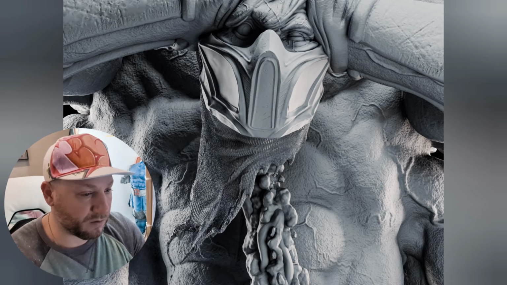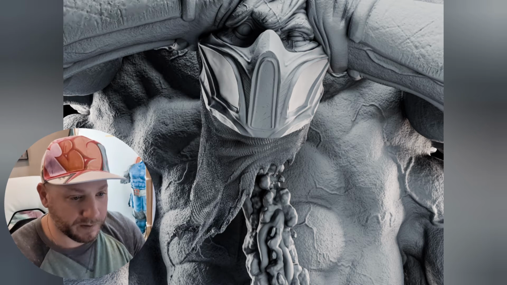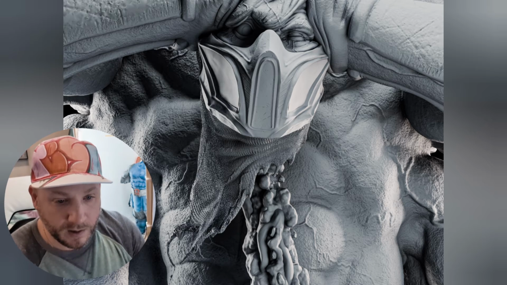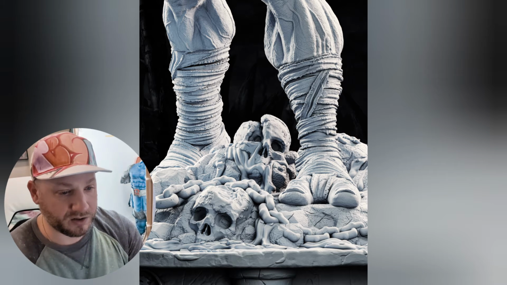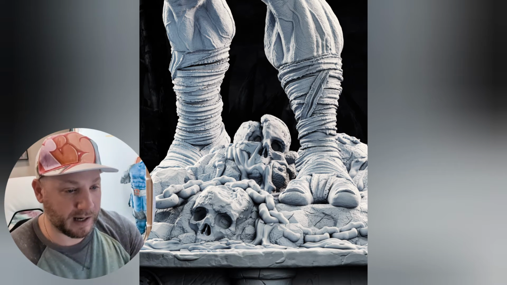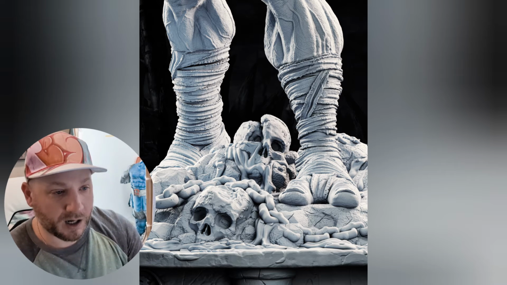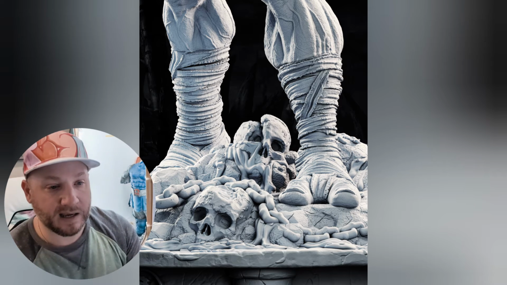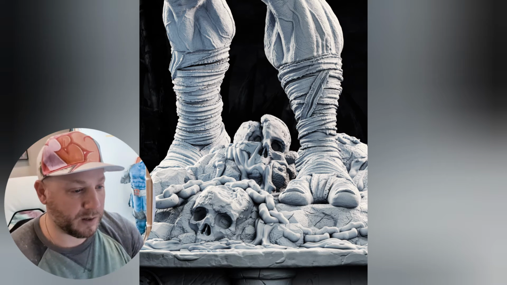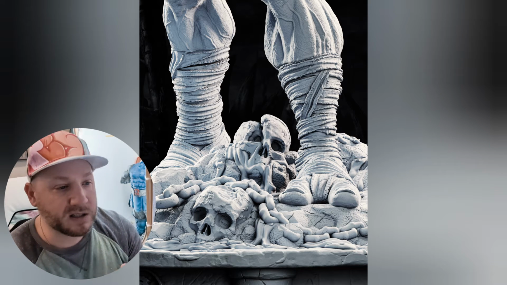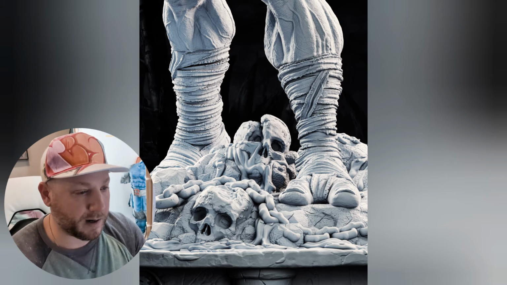So everything is looking really cool on this. Let's move to another photo. Here we have a better look at that base with the skulls and the chains wrapped around it. So again, looks really cool. The bandages wrapped around his leg and on his ankle look really great. Looks like bandages to me. So everything's looking really realistic. So I like the way that came out.